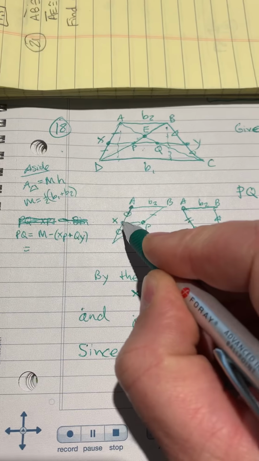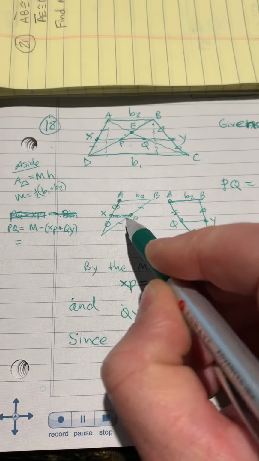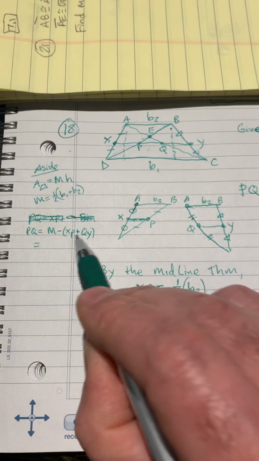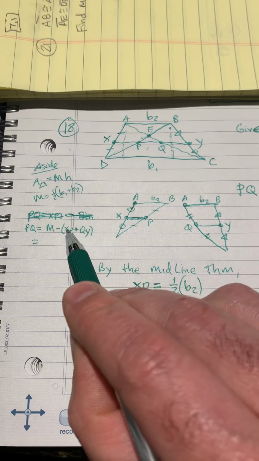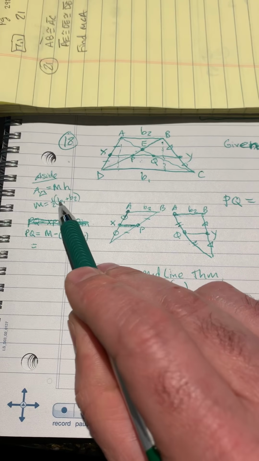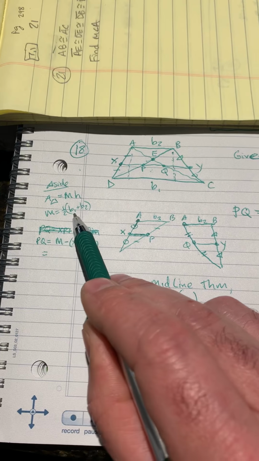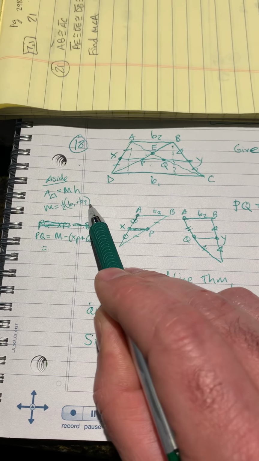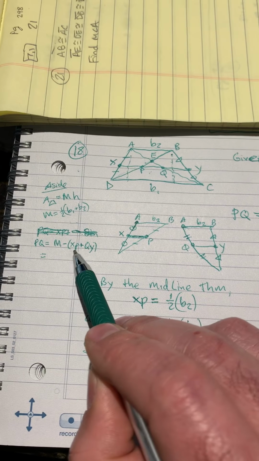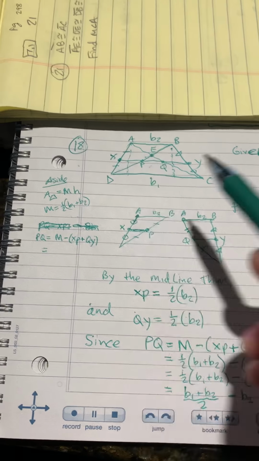So here's XP, right? I need to figure out a way to write XP in terms of the stuff that I know. Like, M is 1/2 (B1 plus B2). And so I need to figure out a way to write XP in terms of B1 or B2.